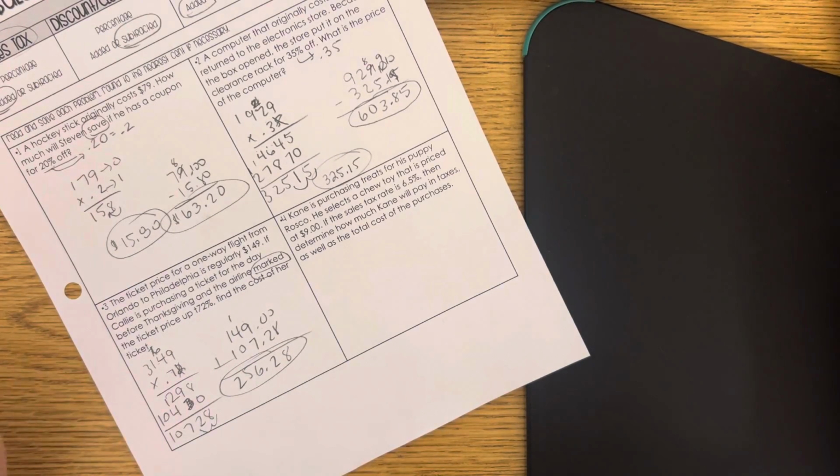Next one, Kane is purchasing treats for his puppy, Roscoe. He selects a chew toy that is priced at $9. It has a sales tax of 6.5%. Determine how much Kane will pay in taxes as well as the total cost.